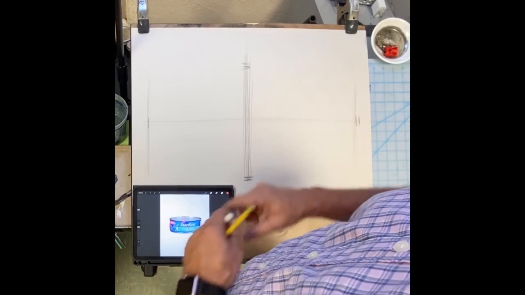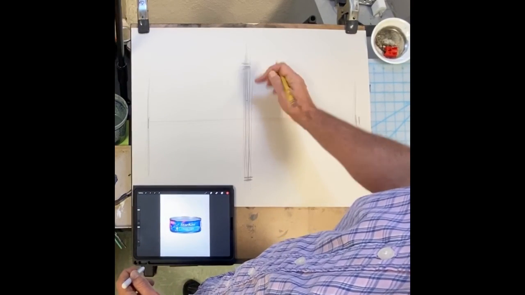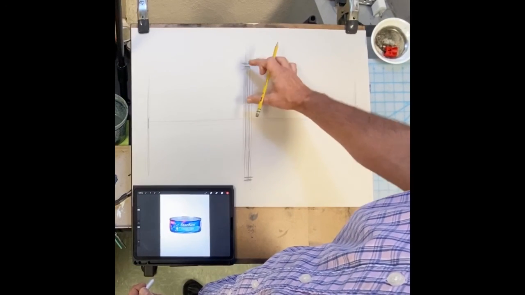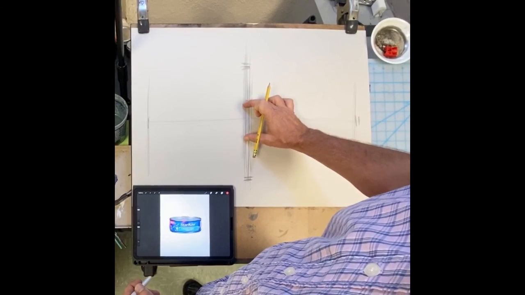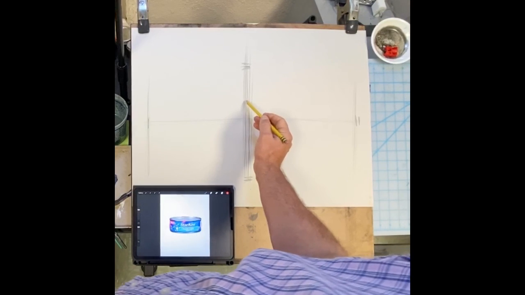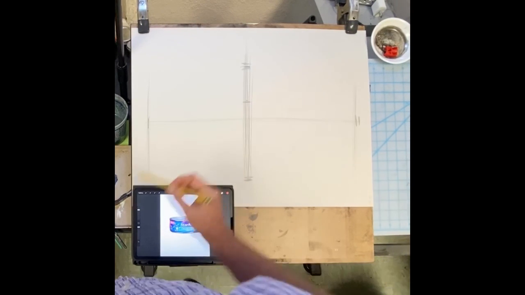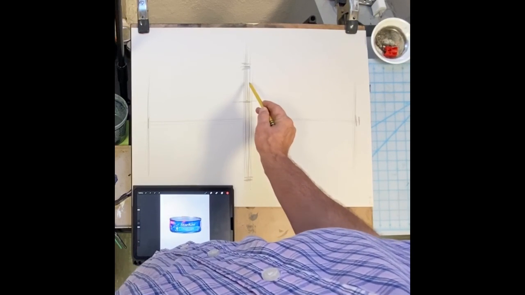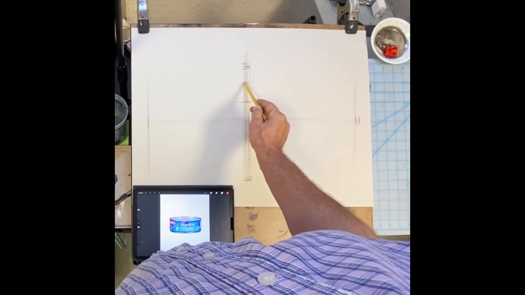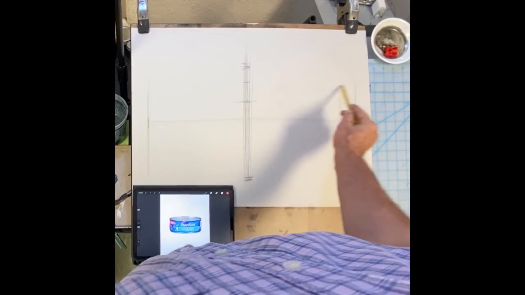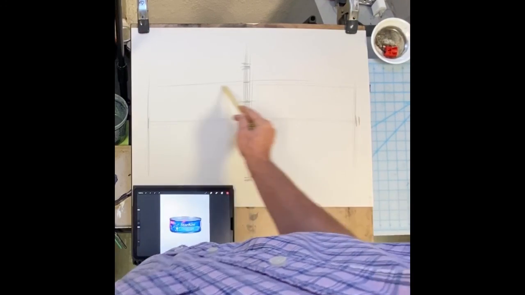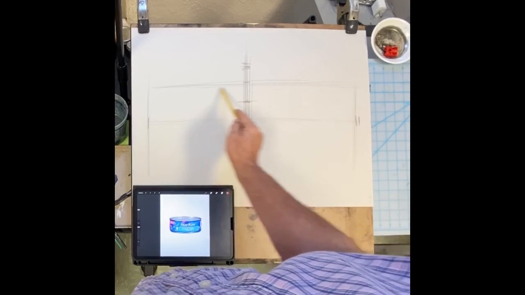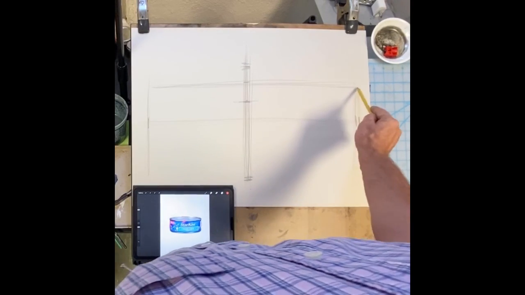So let's make a little mark. 1, 2, 3. A little bit more. 1, 2, 3. So about here is where the bottom of the ellipse is, right? What do we do next? We find the center. That's the center line of our ellipse horizontally. Now we have the center line of our ellipse vertically, and we have the center line of our ellipse horizontally.